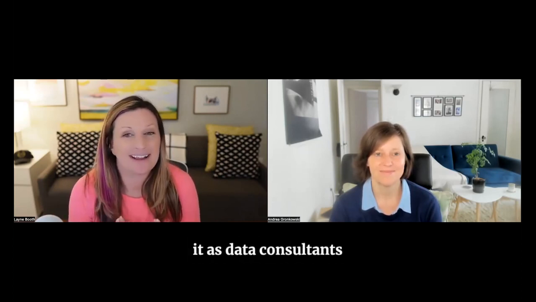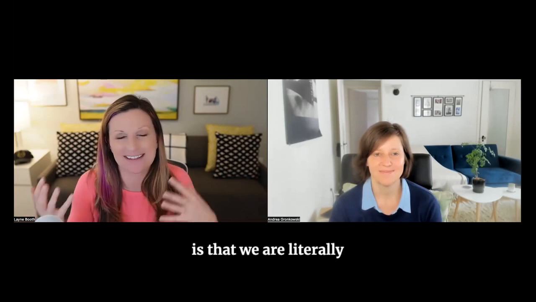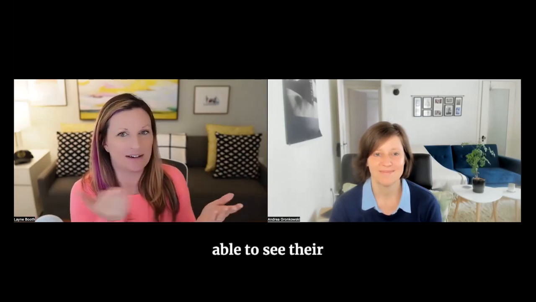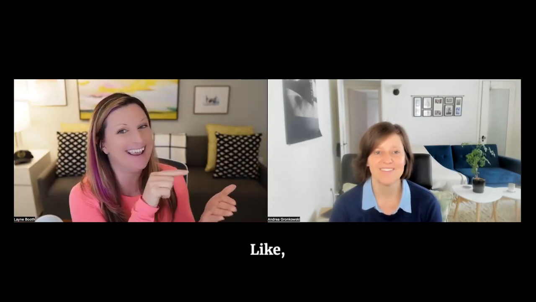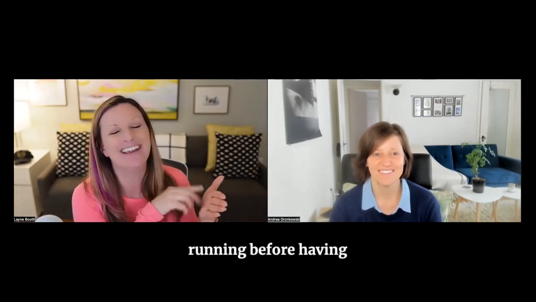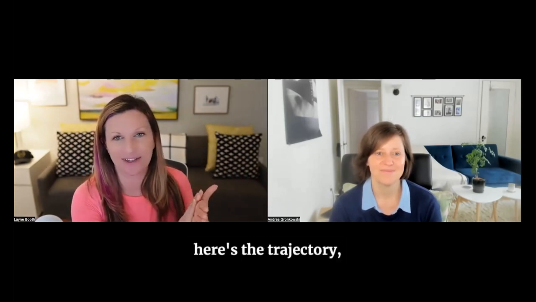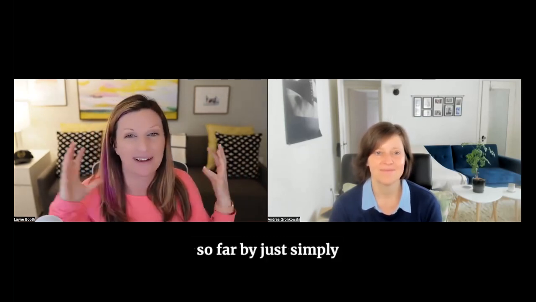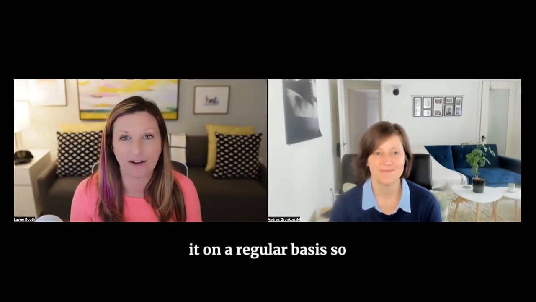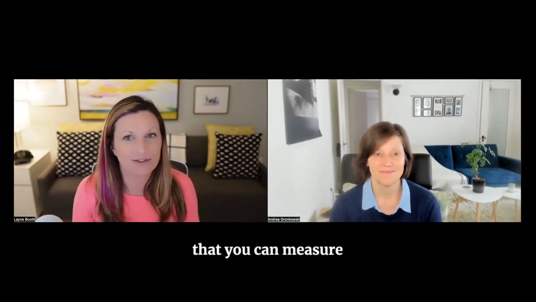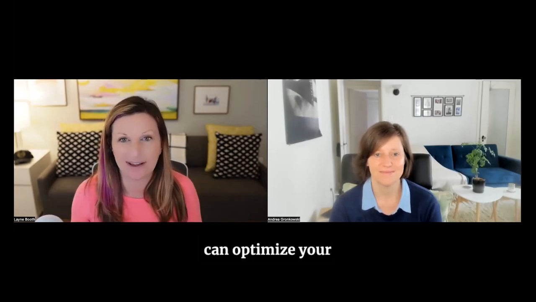And what's great about it as data consultants as well is that we are literally able to see their growth. And we're also able to see, when we jumped in, here's how things were running before having data dashboards in place. And then, hey, here's the trajectory. Here's what's happened so far by just simply pulling the right data together and looking at it on a regular basis so that you can measure what's happening and you can optimize your results.